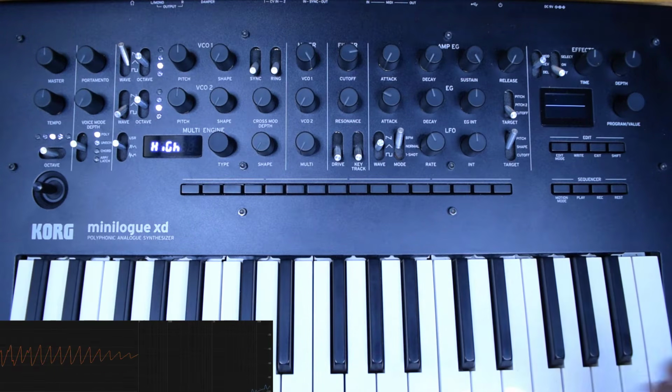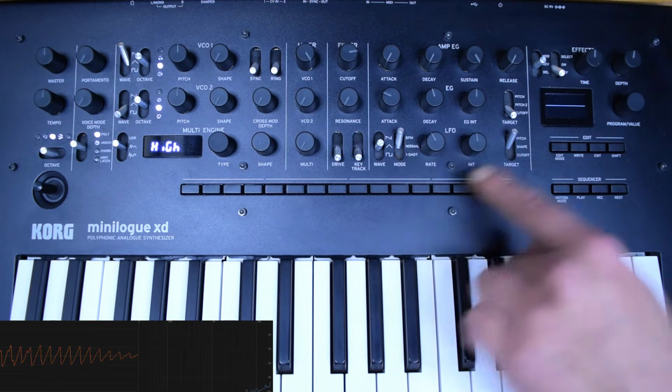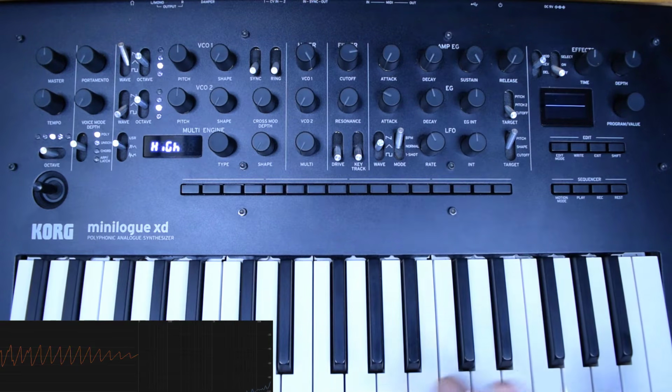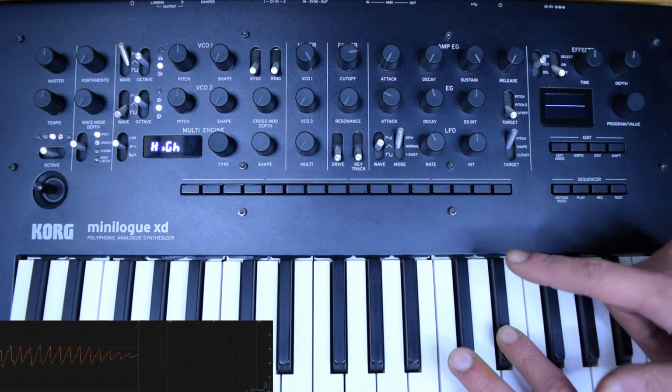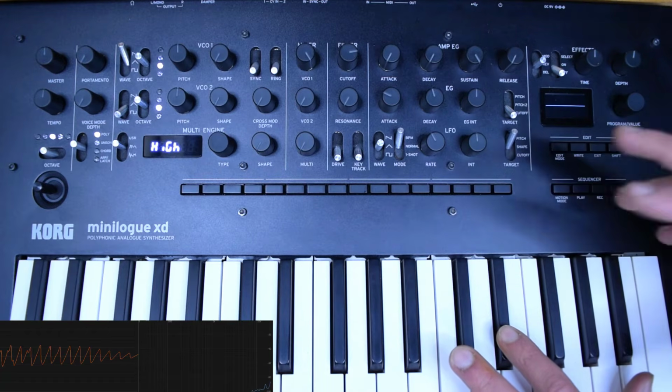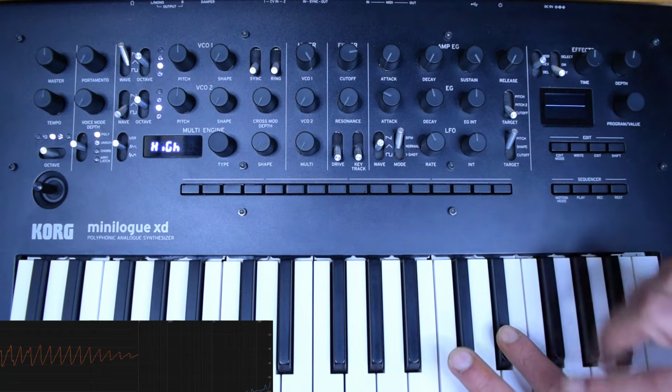Right, so this means that every time we play a key, that voice is going to be using one instance of the LFO. If I press a key, that's going to be following one LFO. If I press a different key at some point in time, that key is going to be using a different LFO at a different point in time.